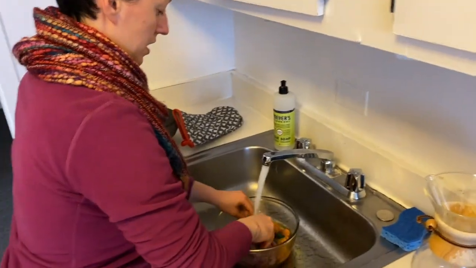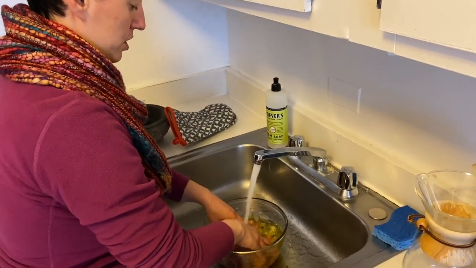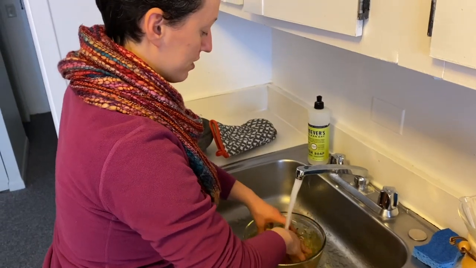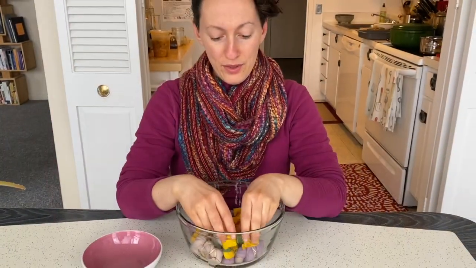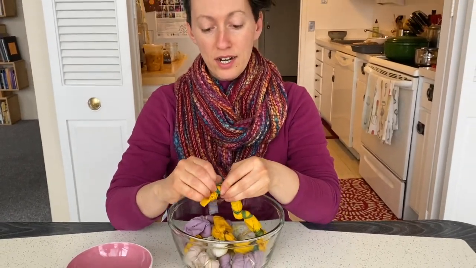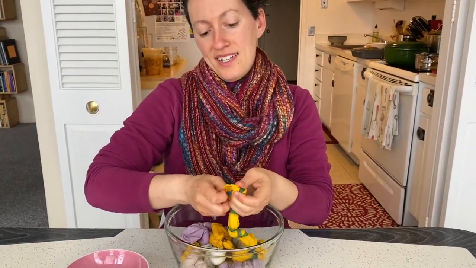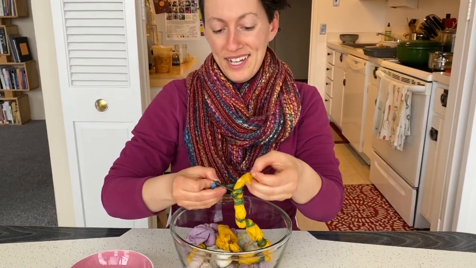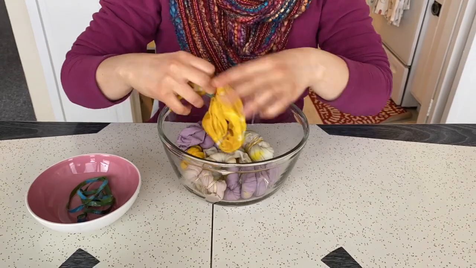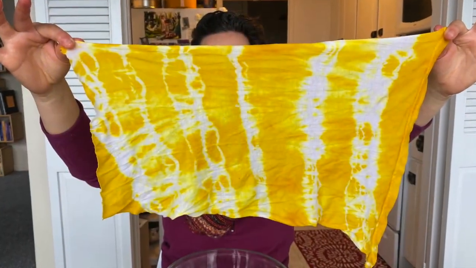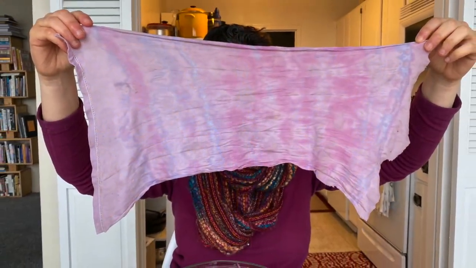Yeah. Now you want to take your fabric and run it under some cold water with soap until the water runs clear. So now that you have washed off the extra dye, you can go ahead and take off these rubber bands, which is my favorite part, and reveal the white underneath. So you can go ahead and take off all the rubber bands and see how your beautiful textiles came out. I am very happy with mine.